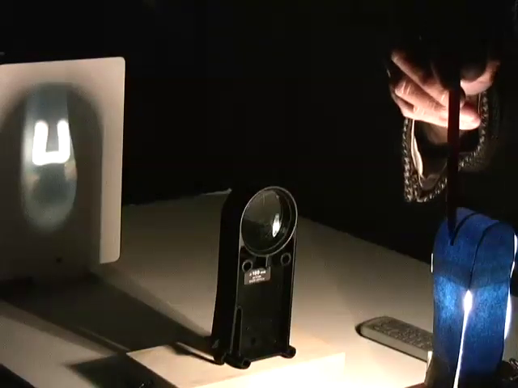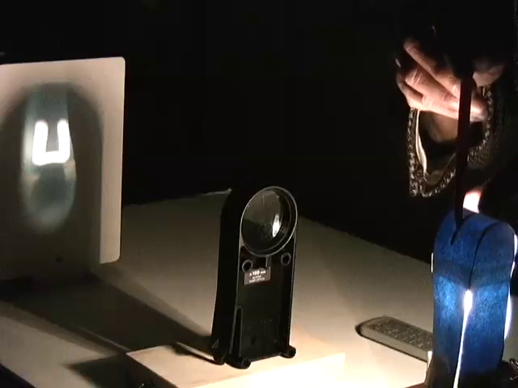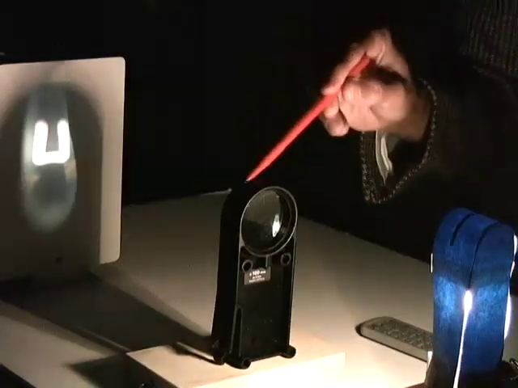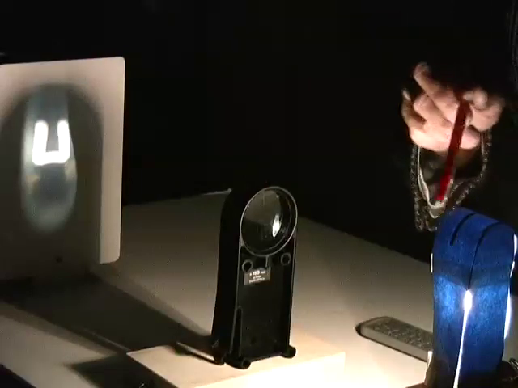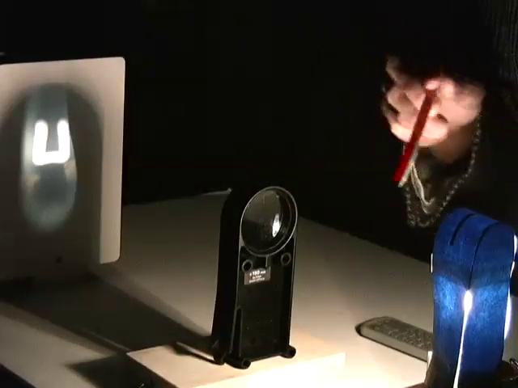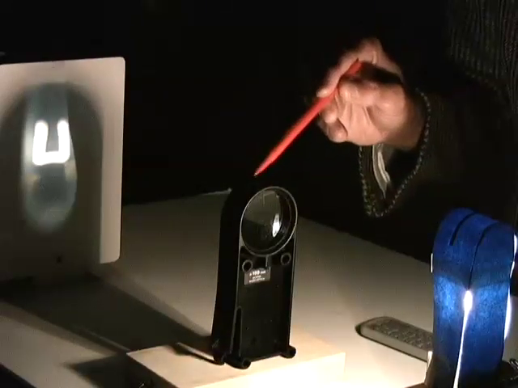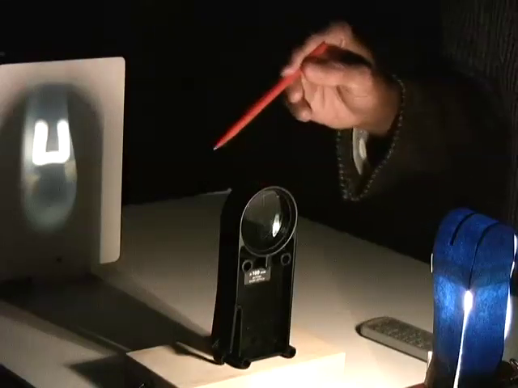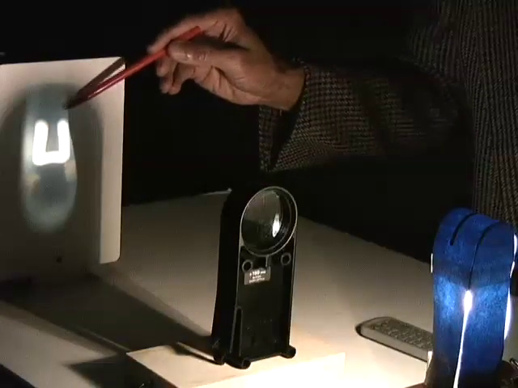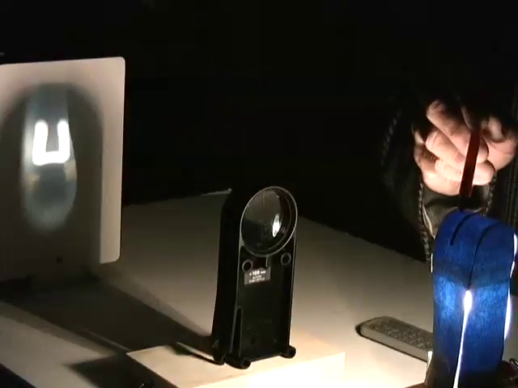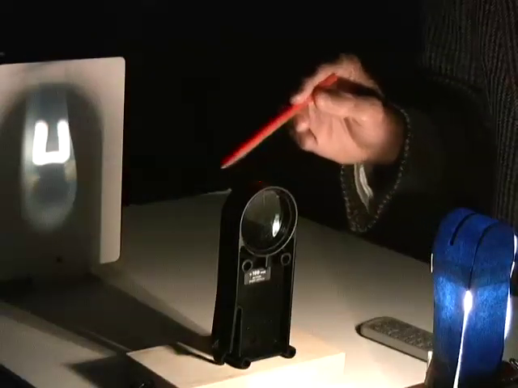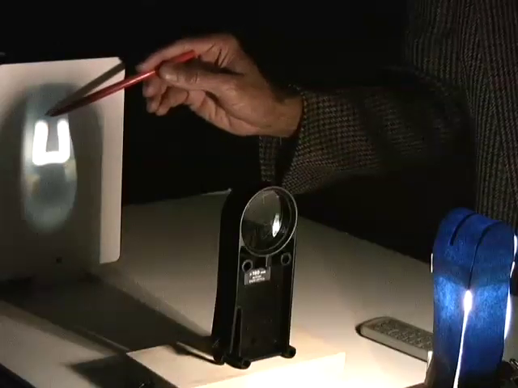I have actually put a line there. This is the position of the object. Measured to the center of the lens is called the object distance. And the distance measured from the lens to the image is called the image distance. So we will work with object distance and image distance.